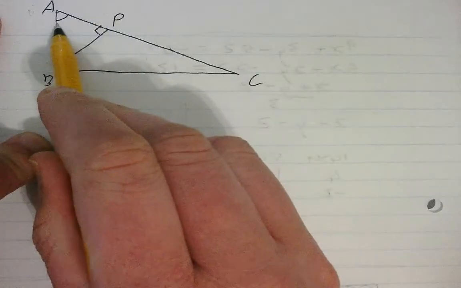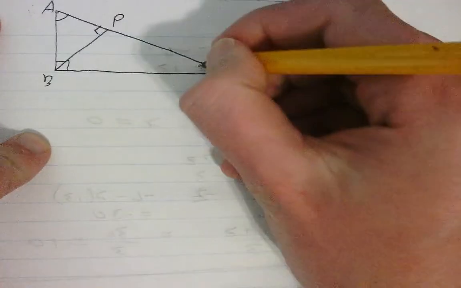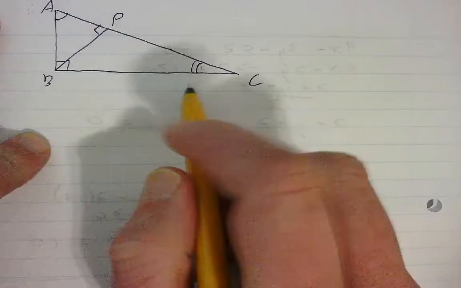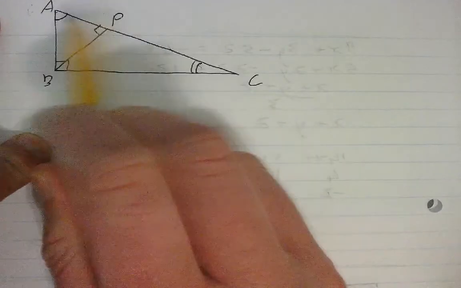Let's suppose this angle over here is just some value. Then this angle is going to be equal to 90 minus that.